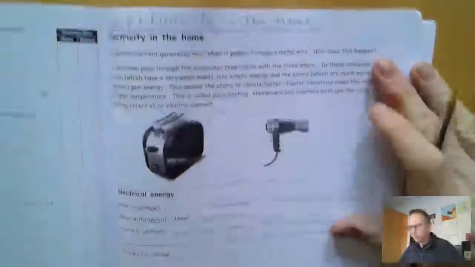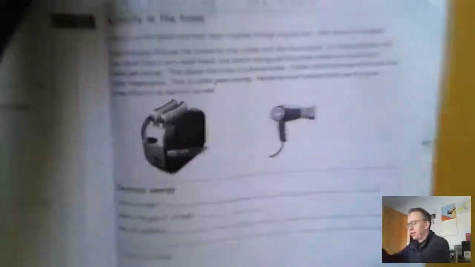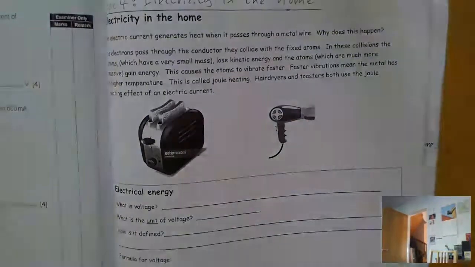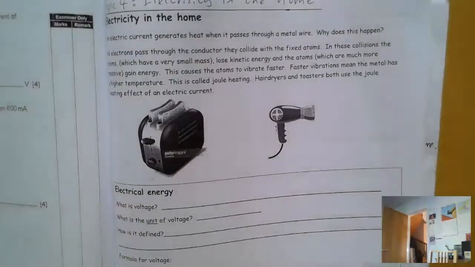There's page 70. Now, while you're doing that, I'll just let the cat in. Come in. Yes.